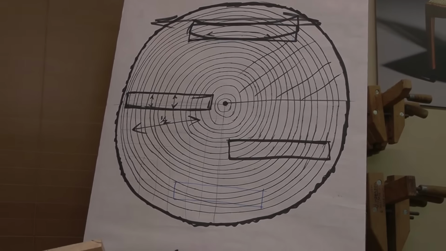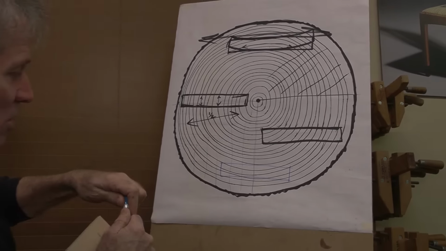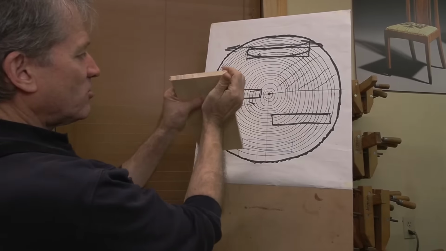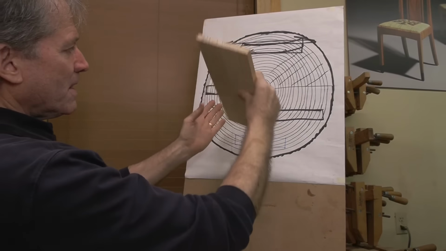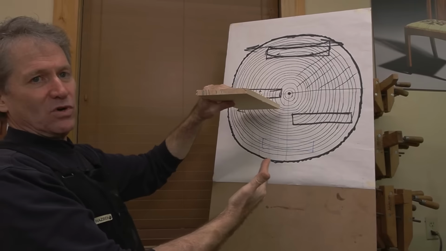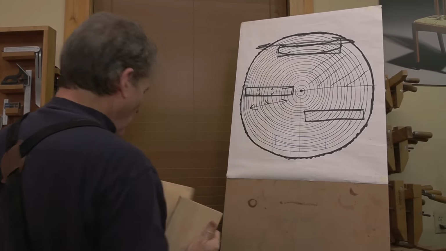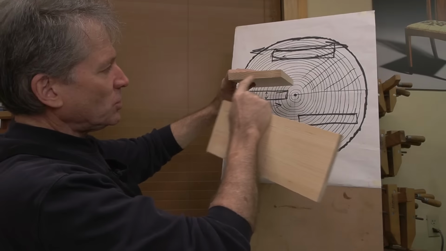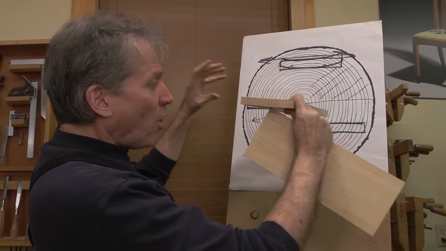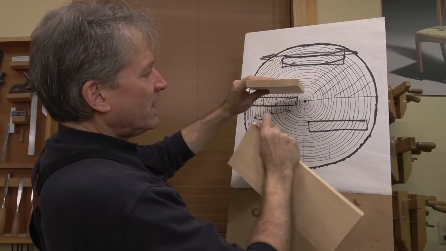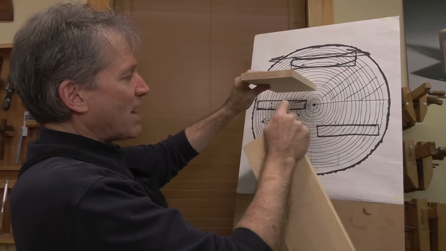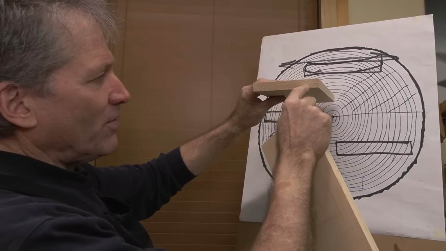Now I wanted to talk about that because we know already that wood is going to move this way across the board, but not so much in the length. But the orientation to the growth rings affects how much it moves. So when you're running across, or tangential to the growth rings, or plain sawn, it moves more than it does when it's quarter sawn. The reason is that all of the movement, or primarily, is going along the length of the growth rings.